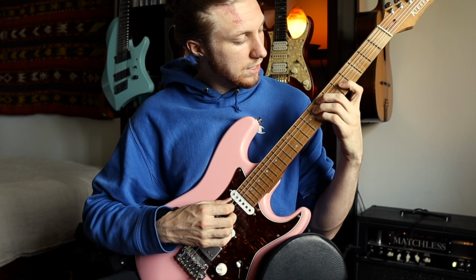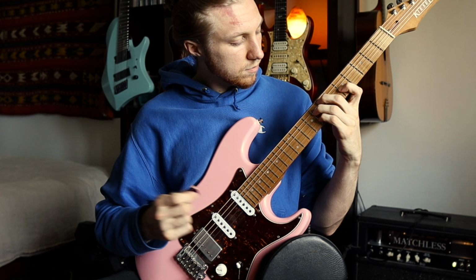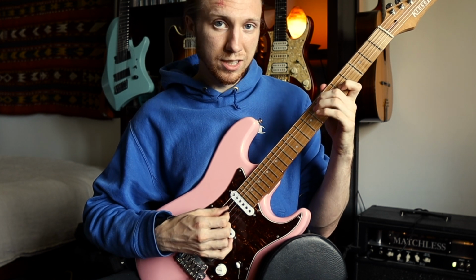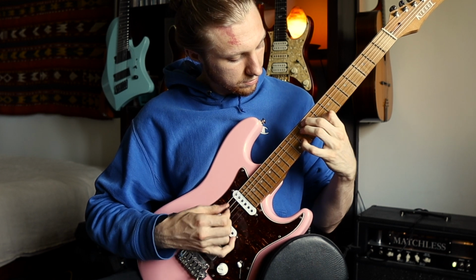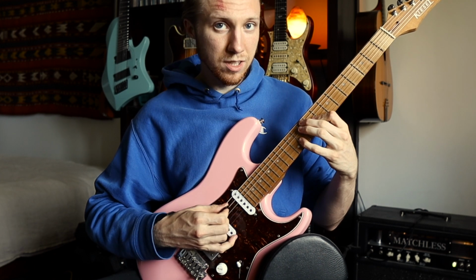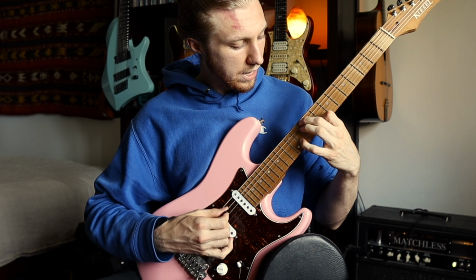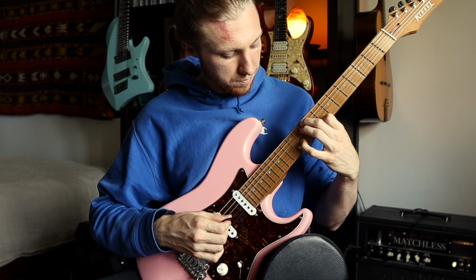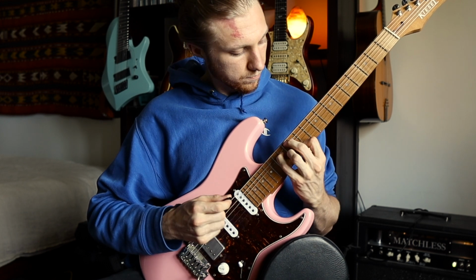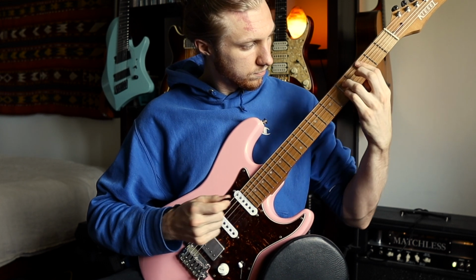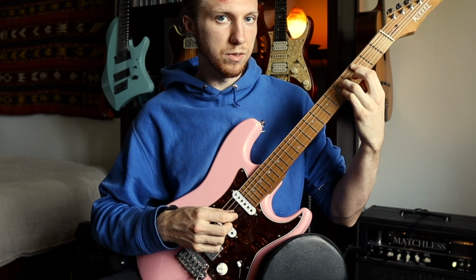Next inversion looks like this. So now we have the major 3rd in the bass, and the 5th on top. Next shape is this, flat 7 in the top, in the melody, and the 5th on the bottom, and then the last shape is this. And then we're back to the root. So there's our dominant 7ths for the 5th string.